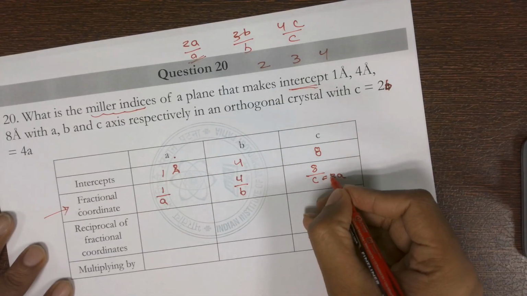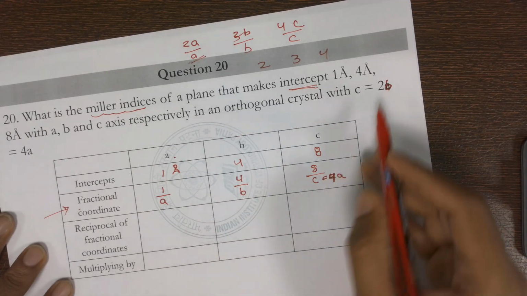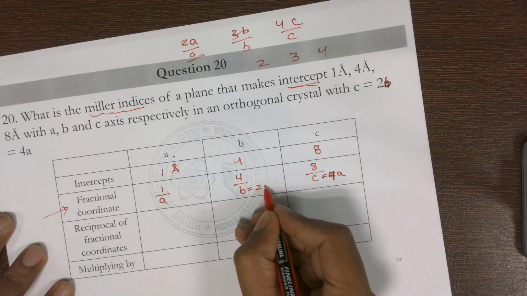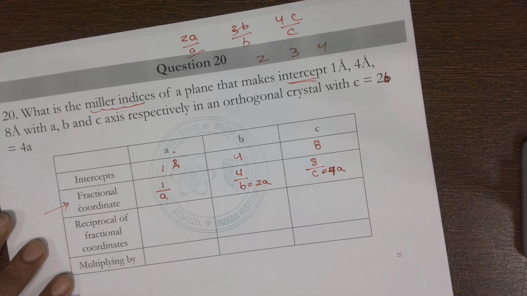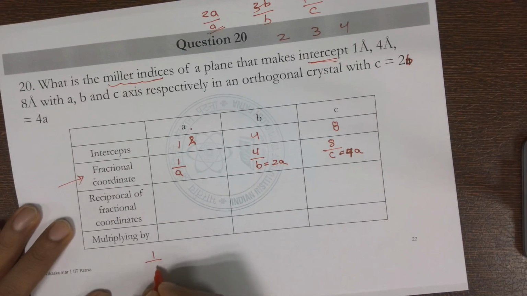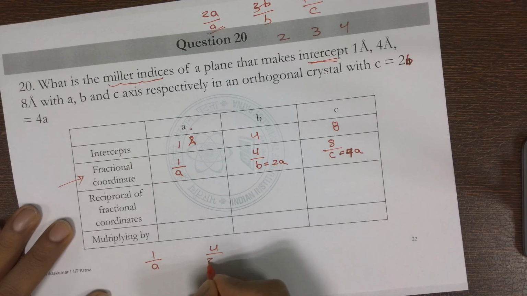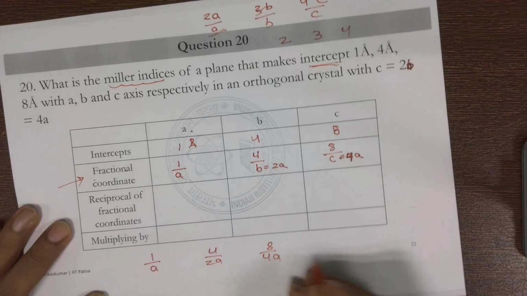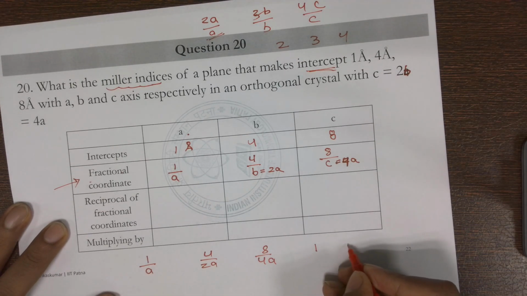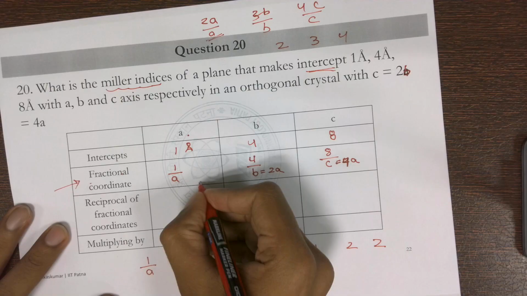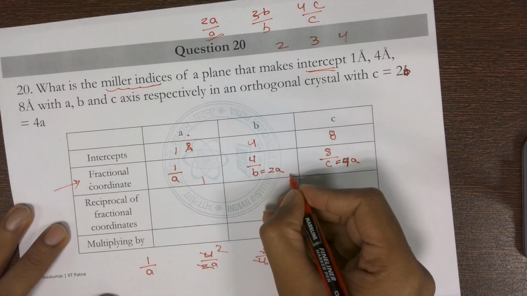So C will be equal to 4 times A, and B will be equal to 2 times A. Let's simplify this and then we'll take the reciprocal of it. So what we'll get: 1 over A, 4 over 2A, 8 over 4A. A we can remove. Here we'll get 1, here we'll get 2 because they cancel, and here also I will get 2. So what I've got at the end is 1, 2, and 2.